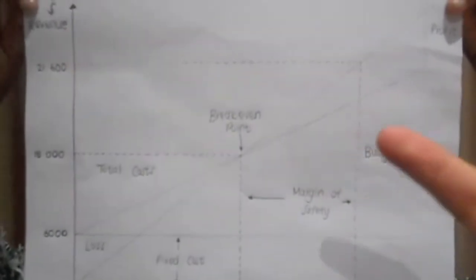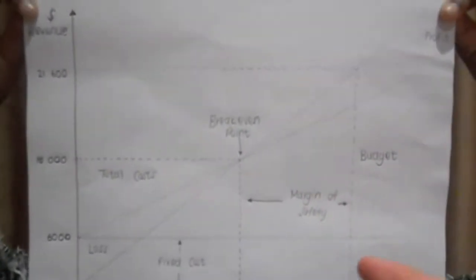Firstly, there are three factors that influence the break-even point. Firstly, we have the fixed cost, which is the line over here. If the fixed cost increases, the break-even point will shift further to the right in the graph. And if the fixed cost decreases, it'll move further to the left.